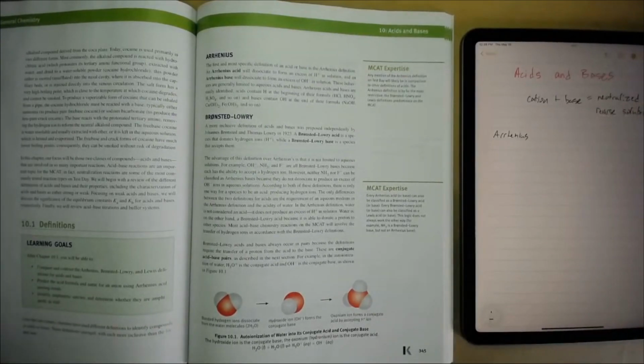The first and most specific definition of an acid or base is the Arrhenius definition.